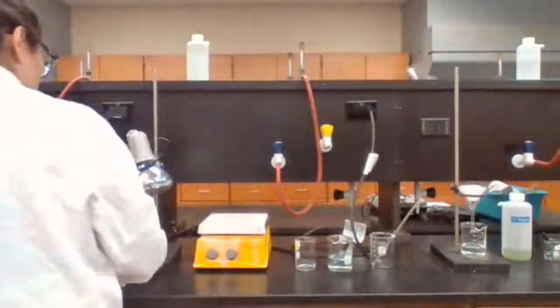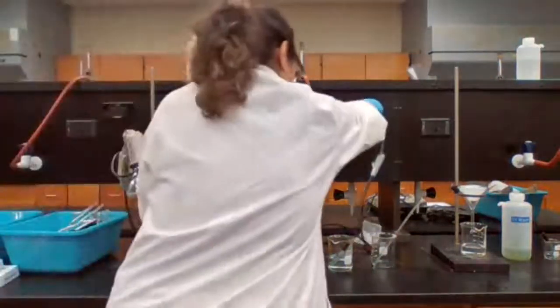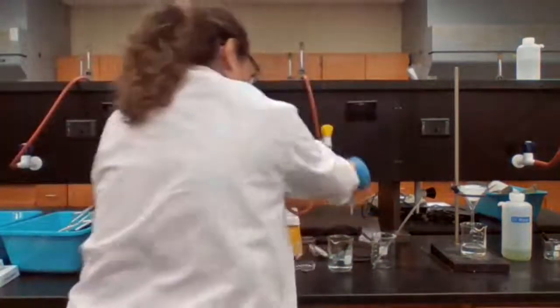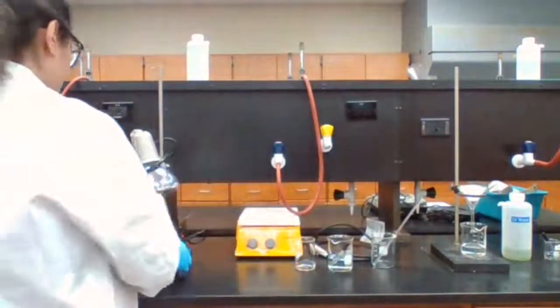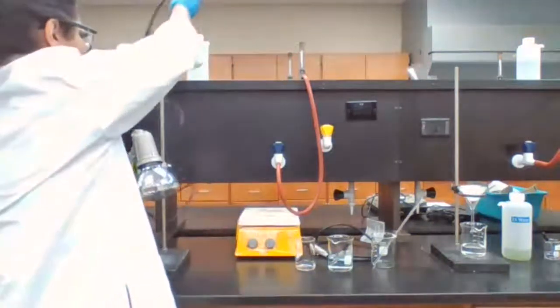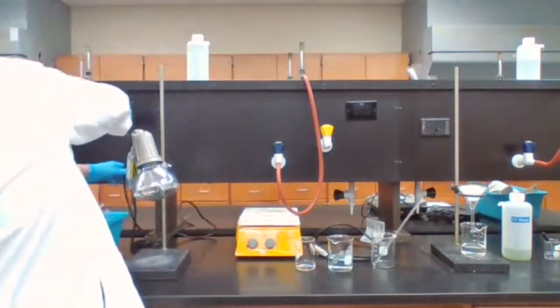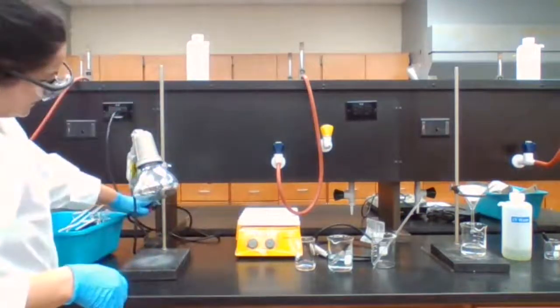If you look at your procedure, the last step is asking us to dry the filter. So we have to dry the filter paper with the copper. We dry the filter paper using a heating lamp. So plug in the heating lamp.